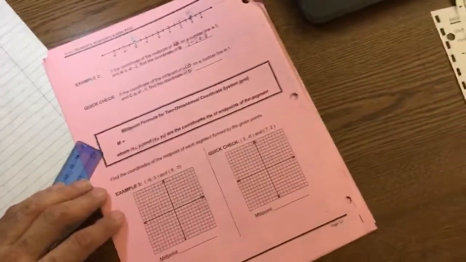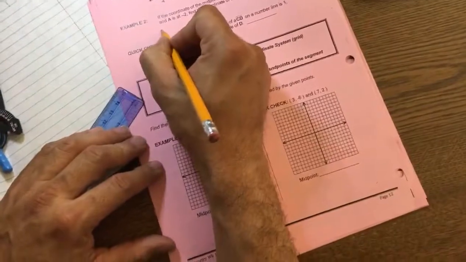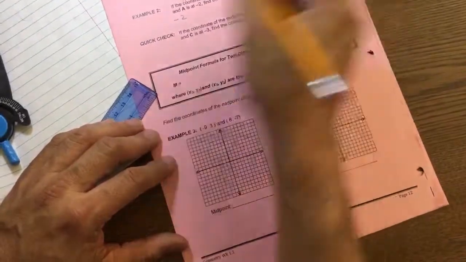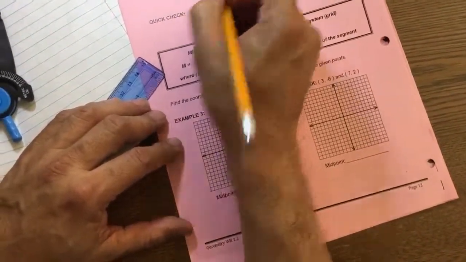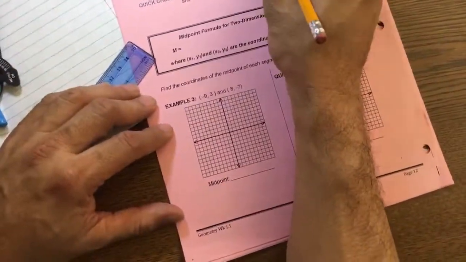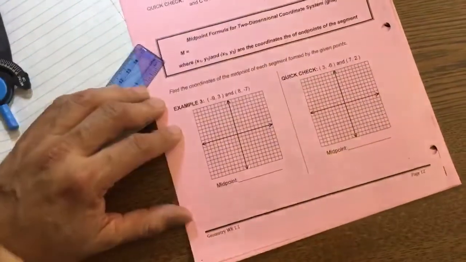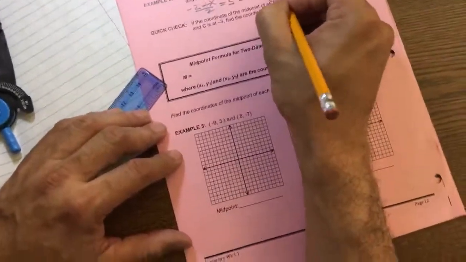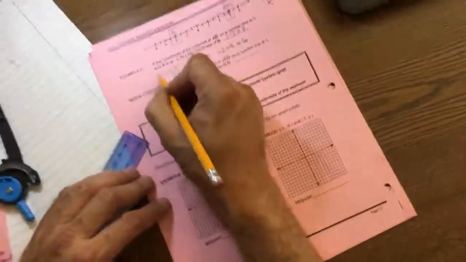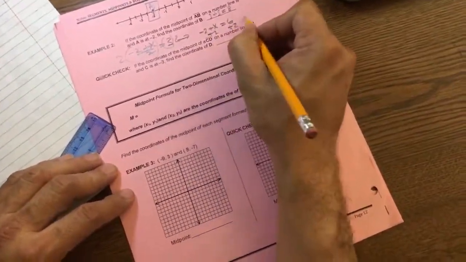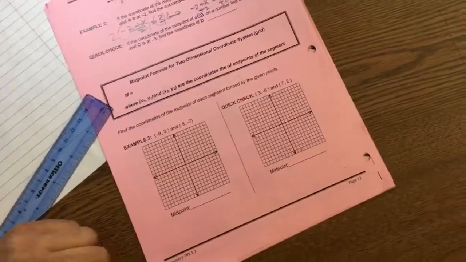Now that's using geometry. Let me do some algebra. I know that it was negative 2, it's this one, plus the one over here that I don't know where it is, call it x, divided by 2, has to be 3. So how do I solve this? Well, I am going to multiply by 2. Negative 2 plus x has to equal 6, because I have to multiply by 2. And then I'm going to add the 2. So now I know that x is 8. And that's the algebra of it. Your turn. Try the quick check.